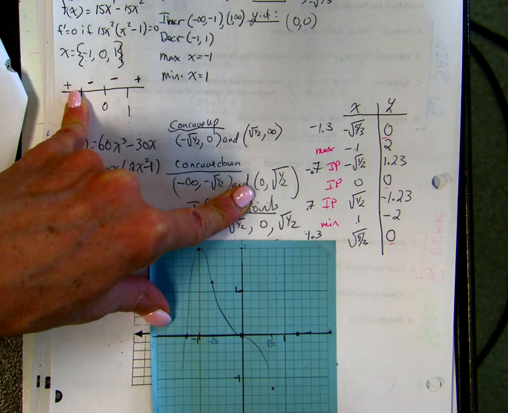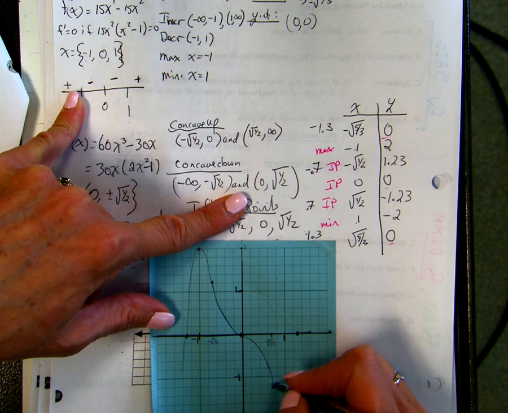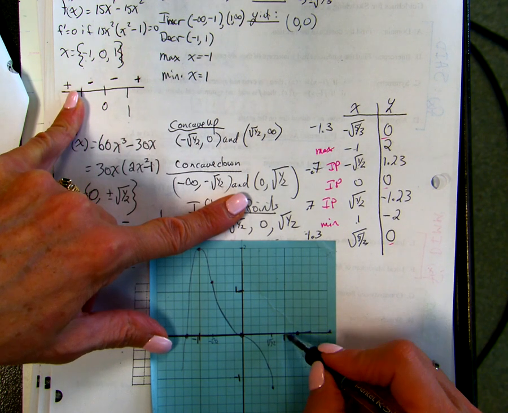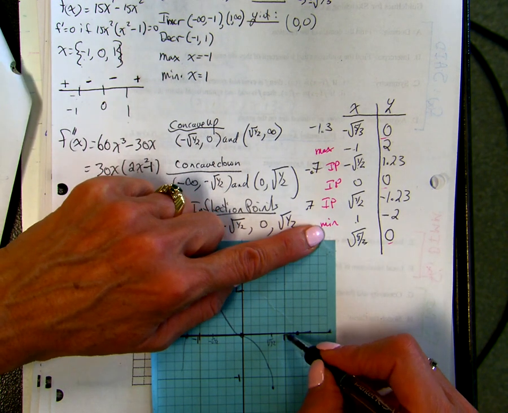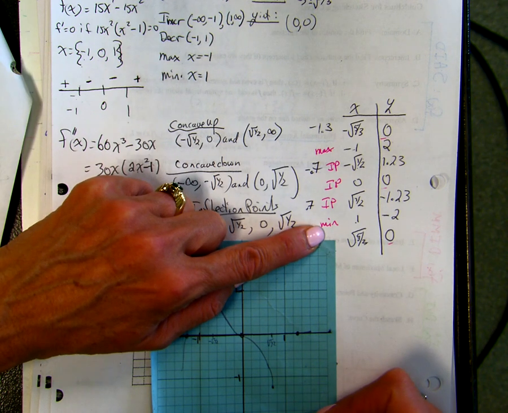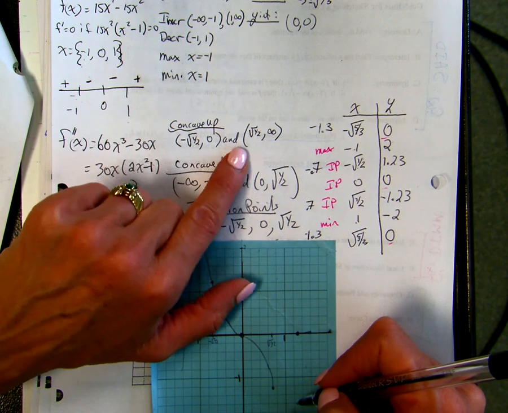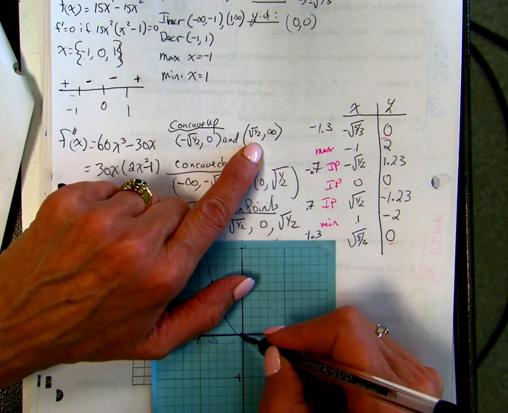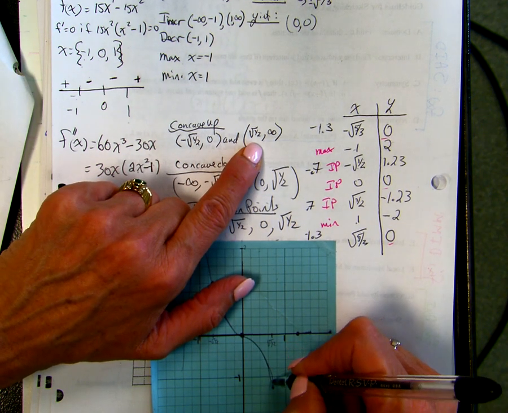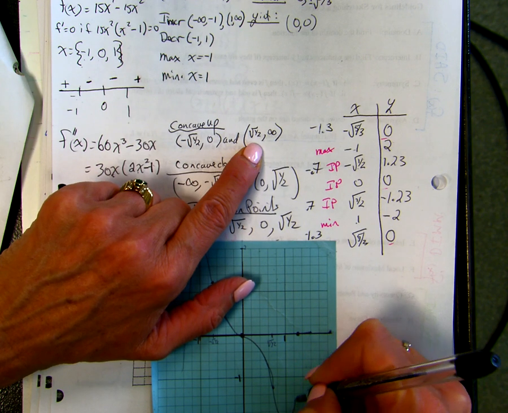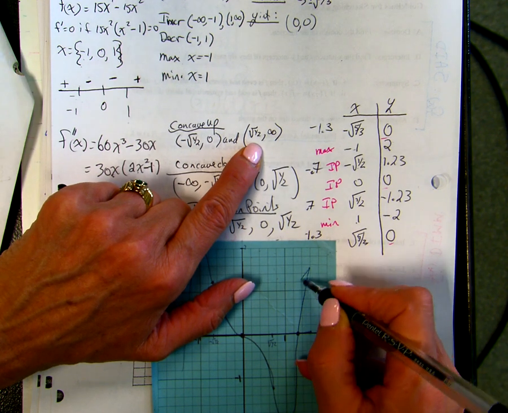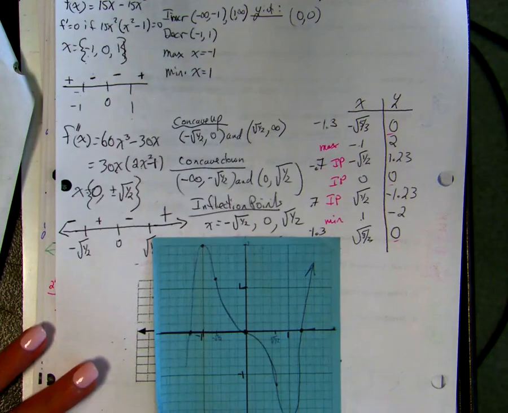So it's concave down to this inflection point. I know what I missed. I missed this point here. X is 1 and Y is -2, my min. So this was concave down, and then from this point on, it's going to be concave up, and just keeps on going.